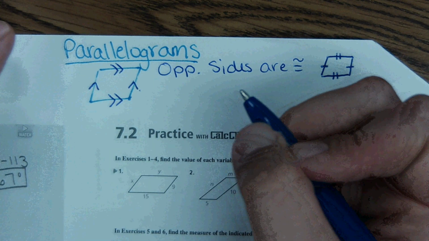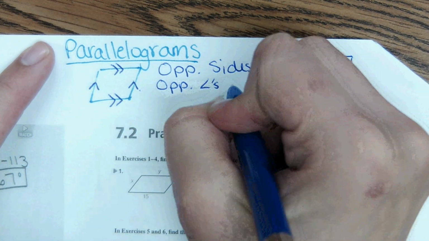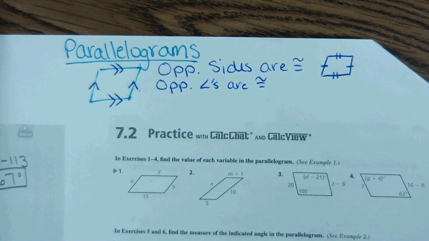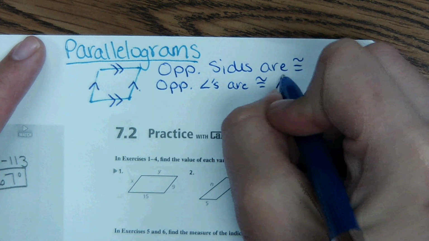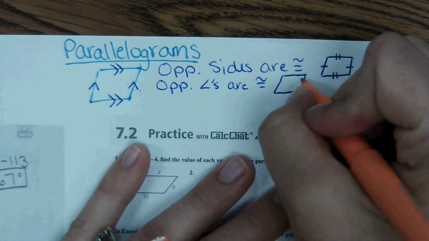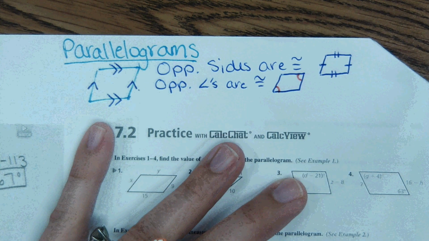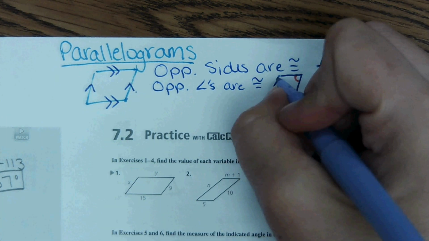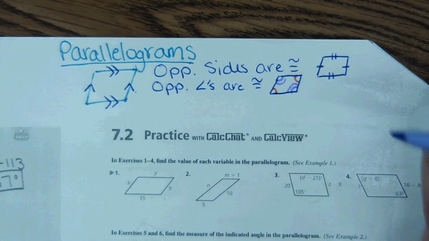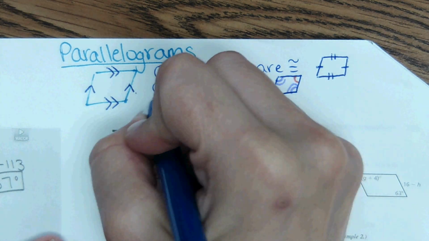Then the next thing that you need to know is opposite angles are congruent. And what that means is in a parallelogram, opposite would be like the diagonal angle. So this angle is the same measure as this one, and this angle is the same measure as this. So throughout the page, we're going to use these relationships to solve and find different measures.